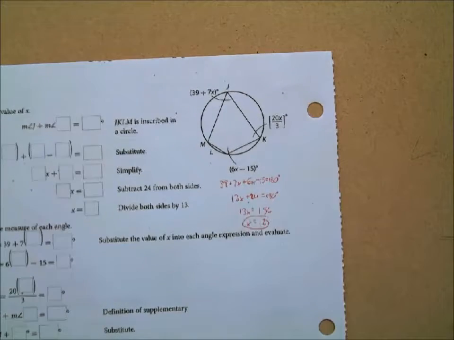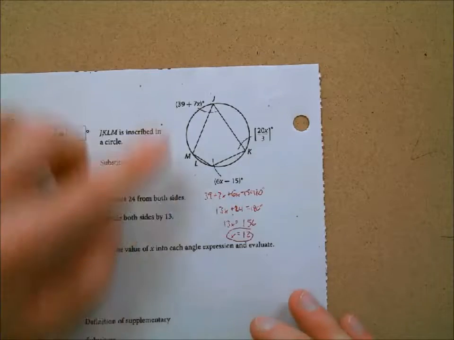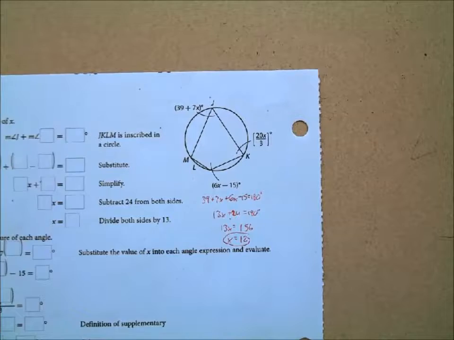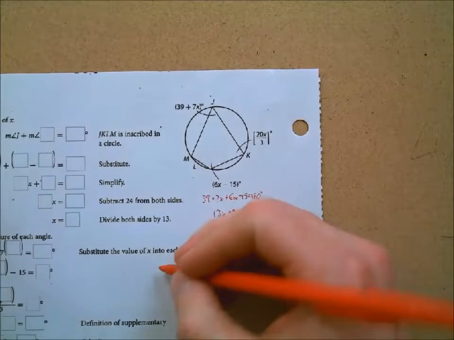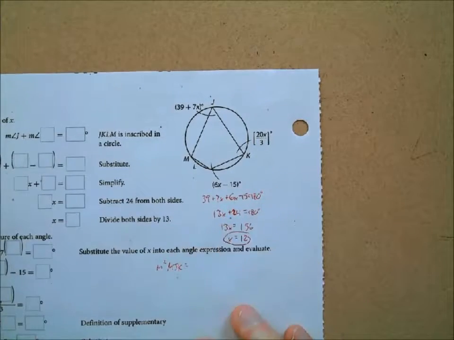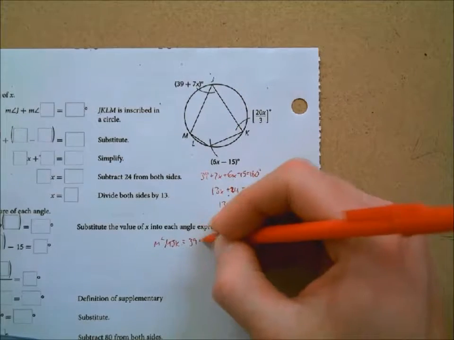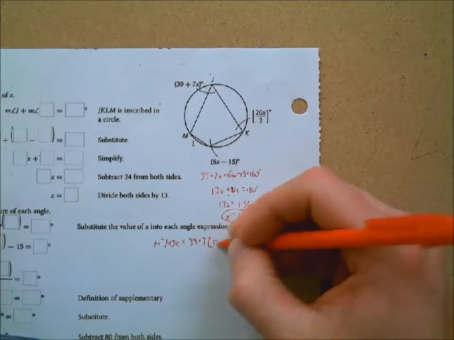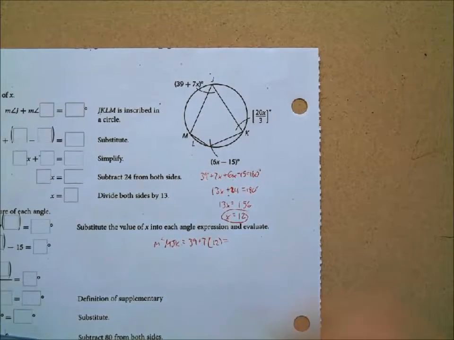Okay, so x is 12, but we're not done. We want to come up with all those different angle measures, right? The measure of angle MJK will be 39 plus 7 times 12. So 123.